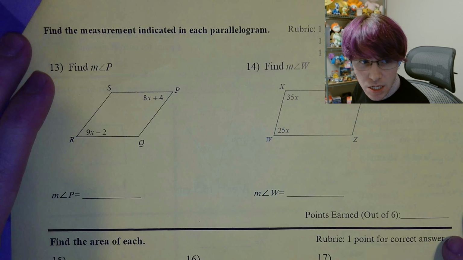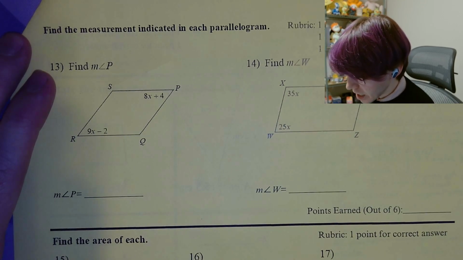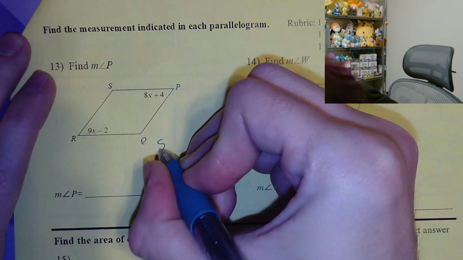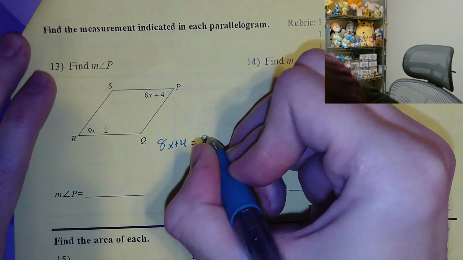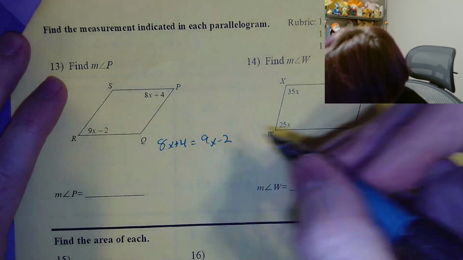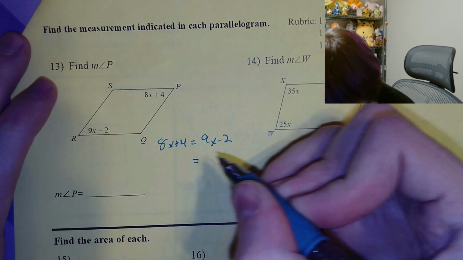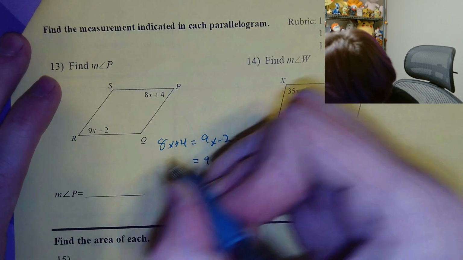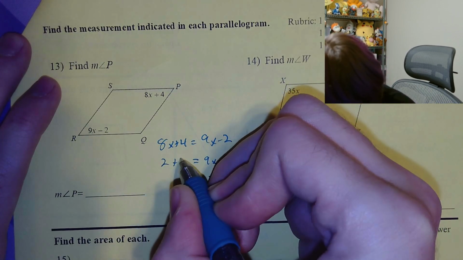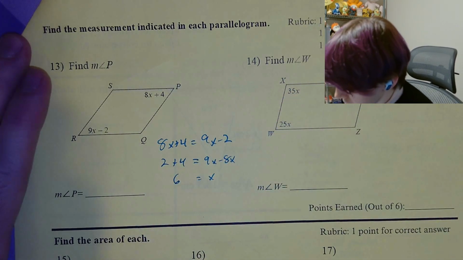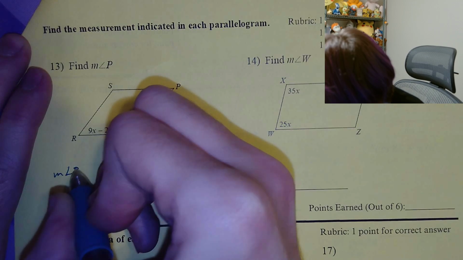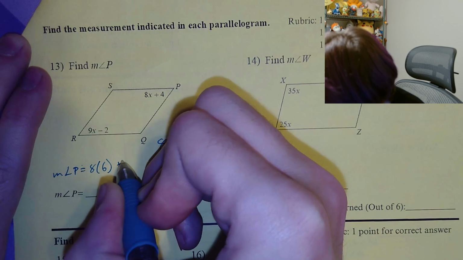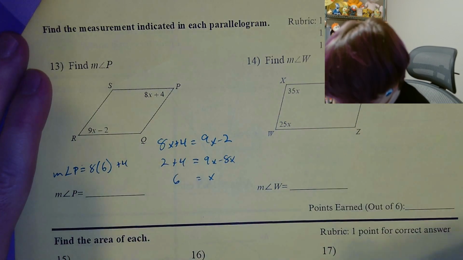Nice. Moving on to that next page, we have question number 13. So find the measurements in each parallelogram. One of the big ideas on a parallelogram is that the opposite angles are equal to each other. So we're going to have 8x plus 4 is equal to 9x minus 2. And I'm going to do this one moving the x's to the right instead of the left because I get 9x minus 8x, which is simply x. And on the other side there, we're going to get 2 plus 4, which is 6. And finally, for the measure of angle P, that's going to be equal to 8 times 6 plus 4. What's that going to be? 48 plus 4 is 52.